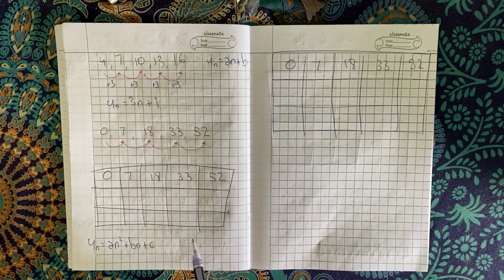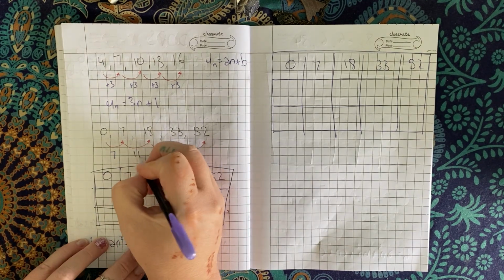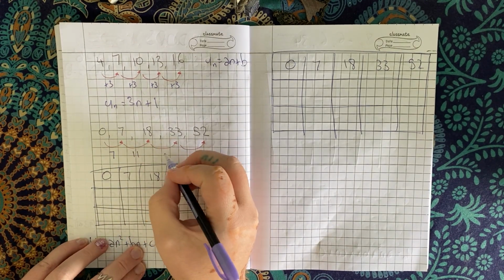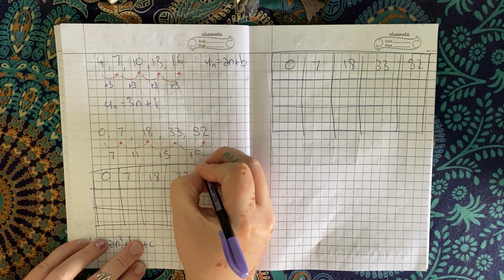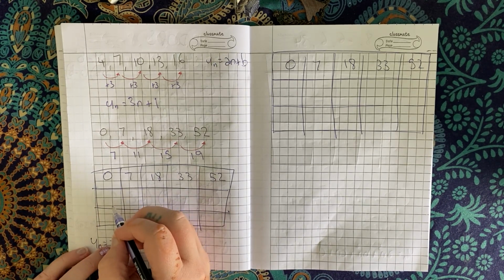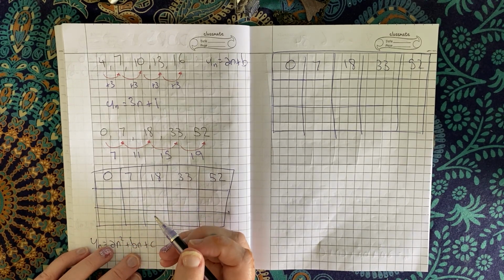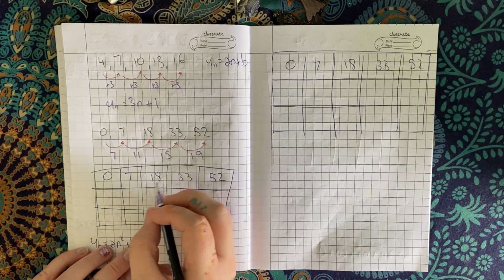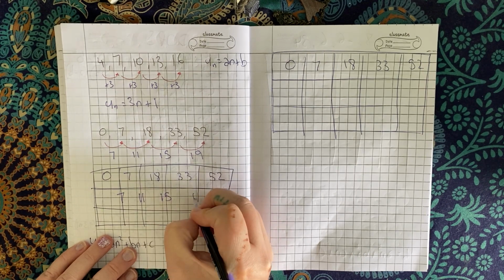This one does not go up by a consistent amount. It goes up by 7, then it goes up by 11, then 15, and then 19. So we're not going up by anything consistent that we can see. What I'm going to do is put these numbers in here to show the difference between them. I've probably written this diagram a bit terribly, but that's okay. So the difference between 0 and 7 is 7, and then 11, and then 15, and then 19.